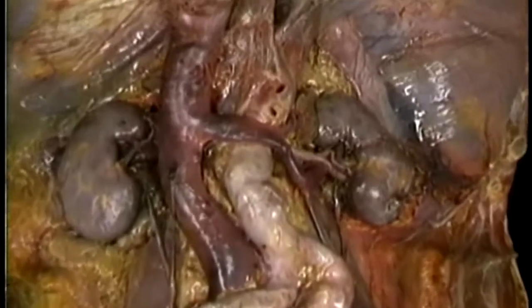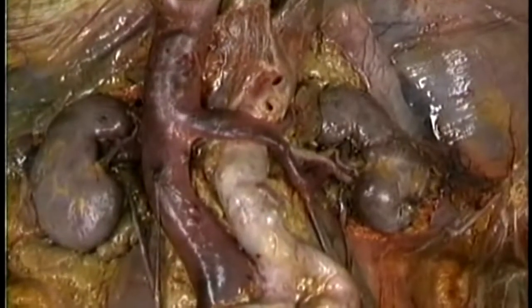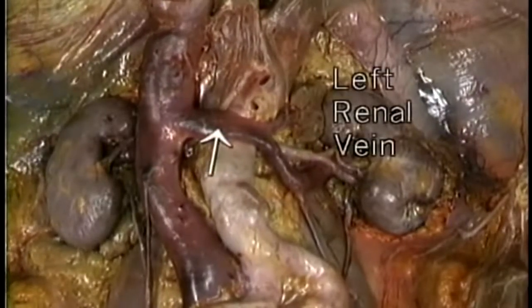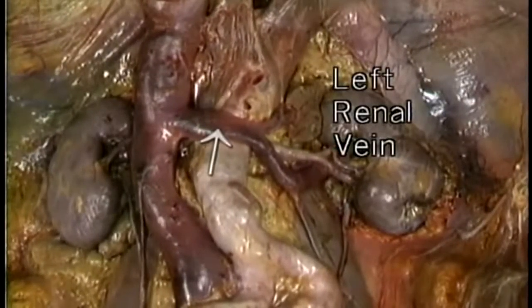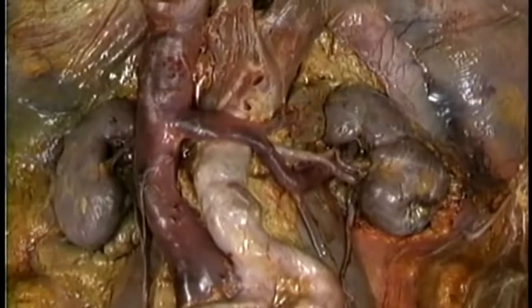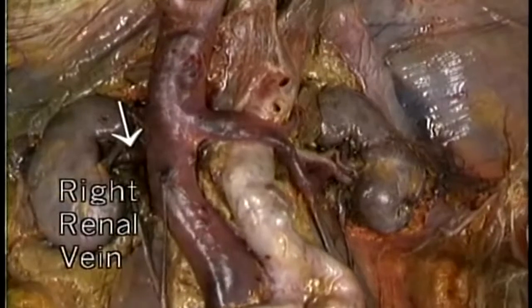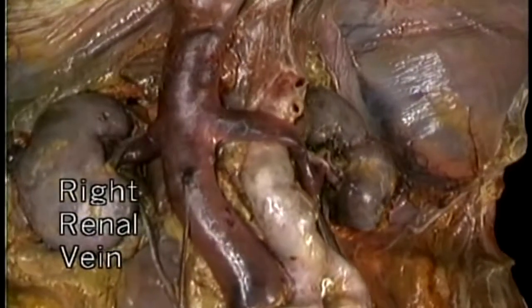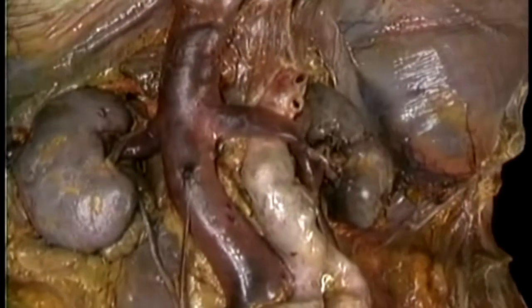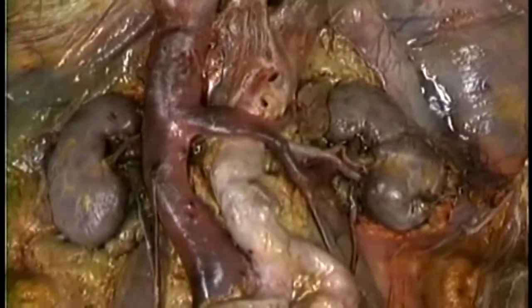We'll look first at the blood vessels of the kidneys, the renal vessels. The veins lie in front of the arteries. The left renal vein crosses in front of the aorta, just below the origin of the superior mesenteric artery. The right renal vein, which is much shorter, passes steeply backwards to reach the right kidney. To see the renal arteries, we'll take the veins out of the picture.